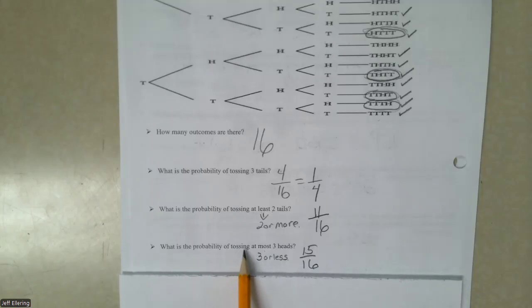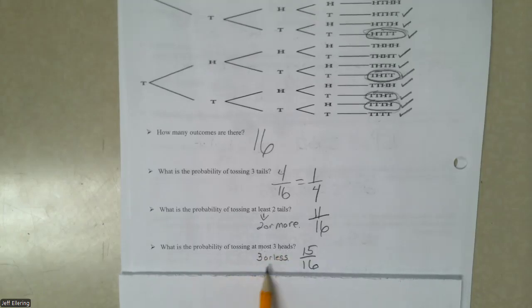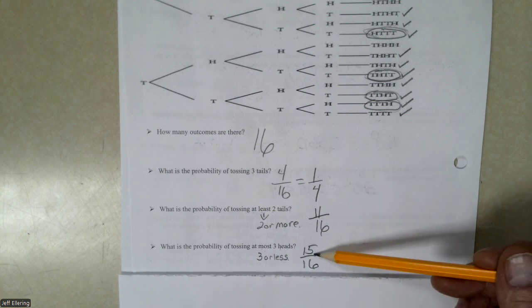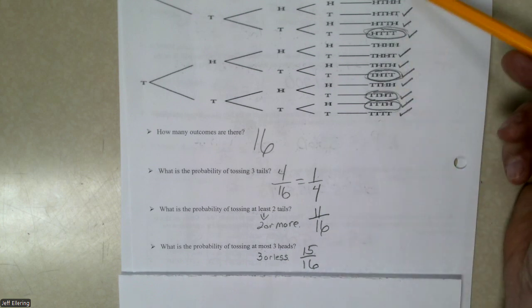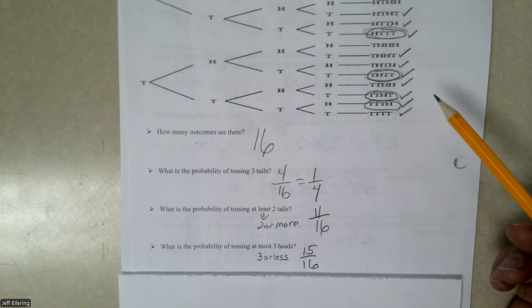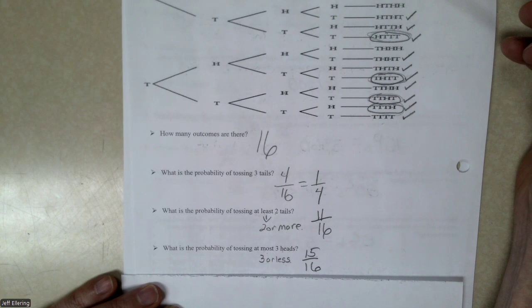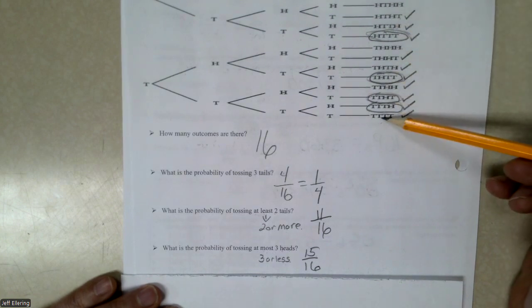What's the probability of tossing at most 3 heads? Okay, that means 3 or less. Up to 3 heads, 3 or less. Okay, well, that's 15 of them. Okay, I didn't mark those, but there's 15 of them. The only one you can't count is this one, because that one has 4 of them. So that means there's 15 left.